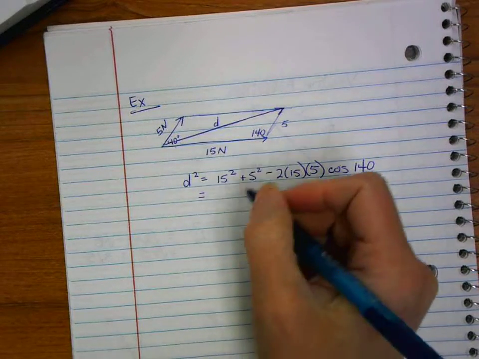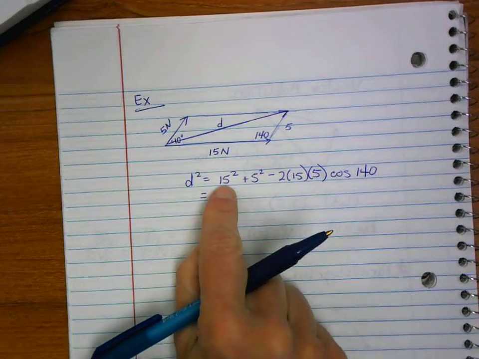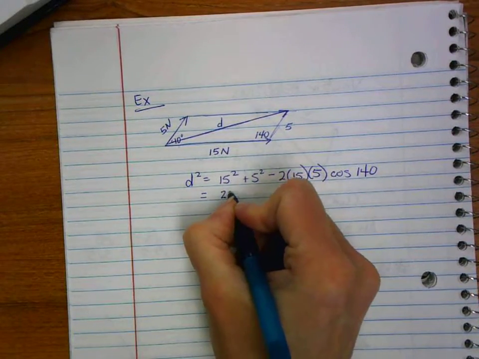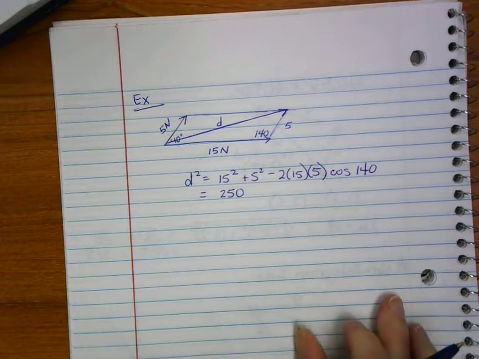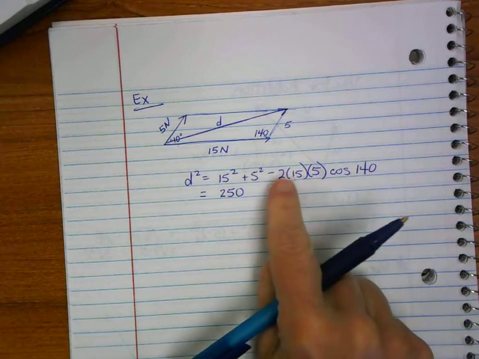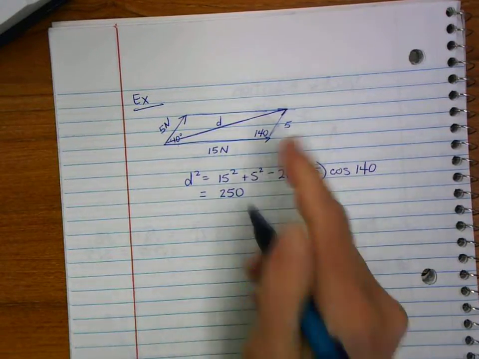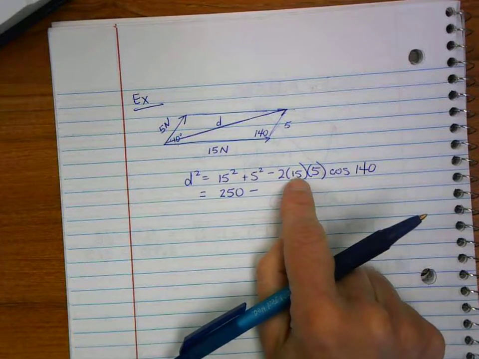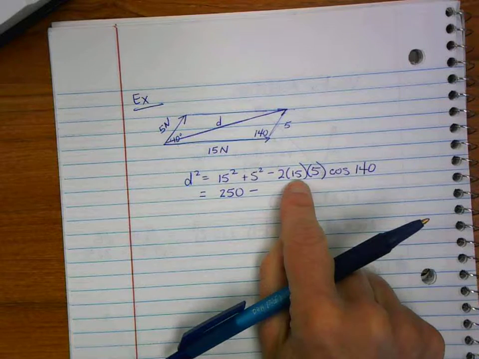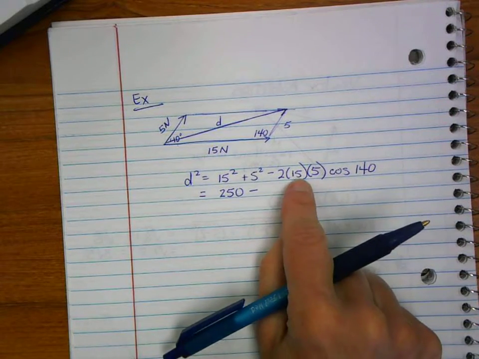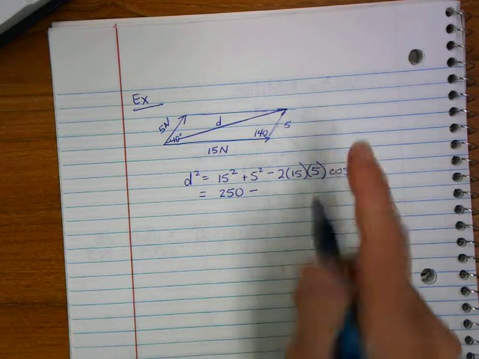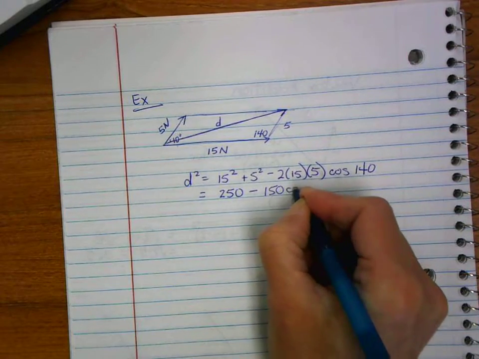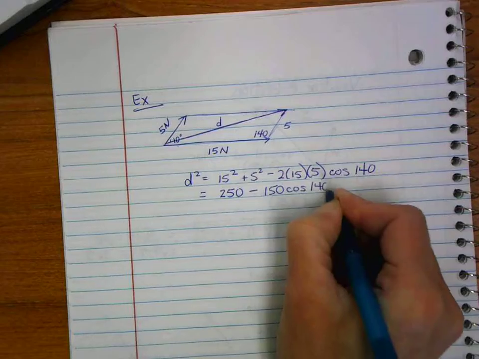Okay, so let's see what we've got here. We have 225 plus 25 is 250 minus 2 times 15 times 5. Let's see, 2 times 15 is 30, times 5 is 150, times the cosine of 140.